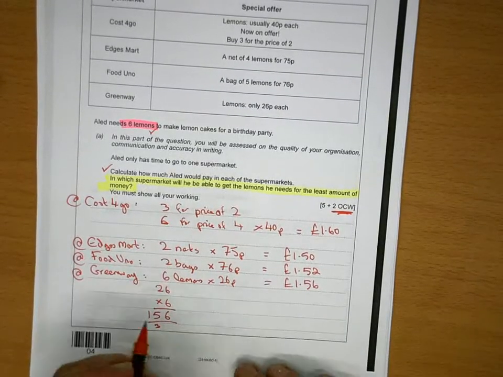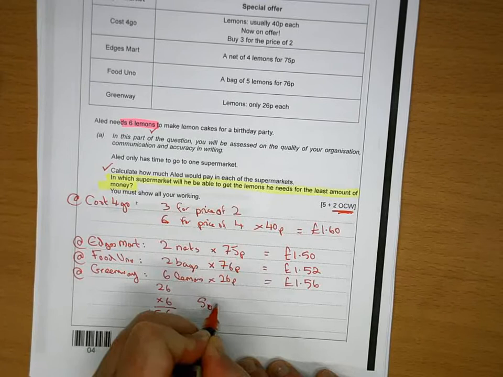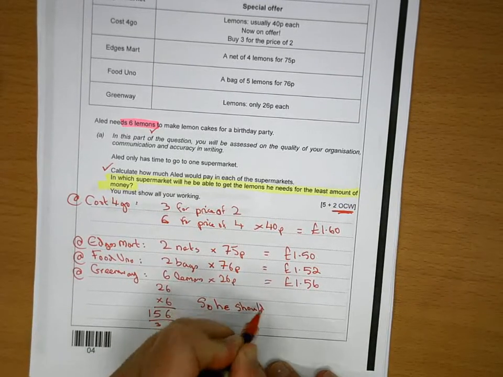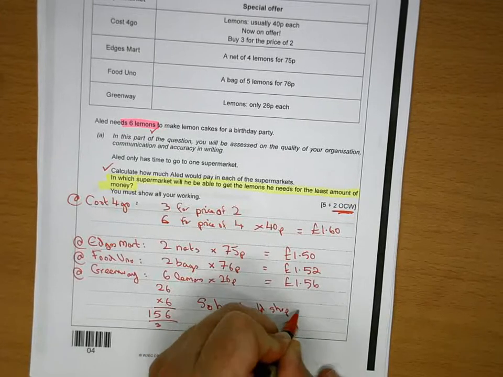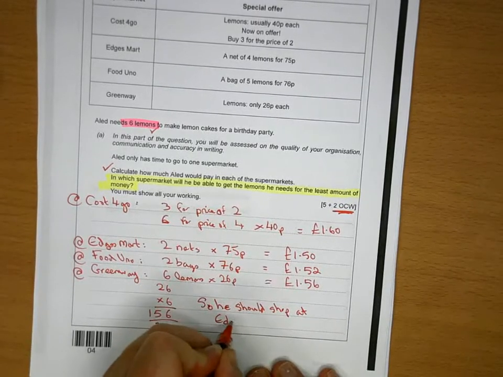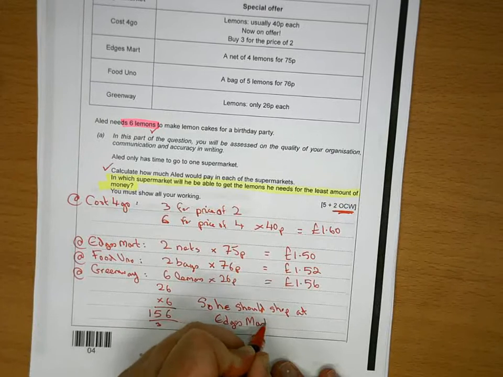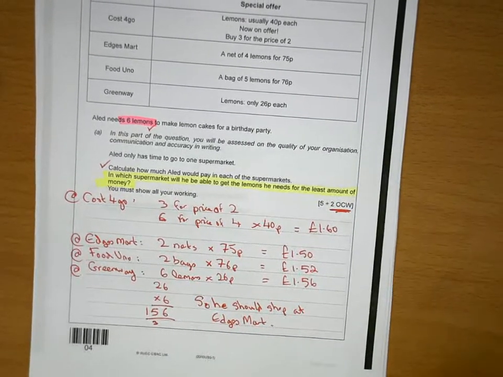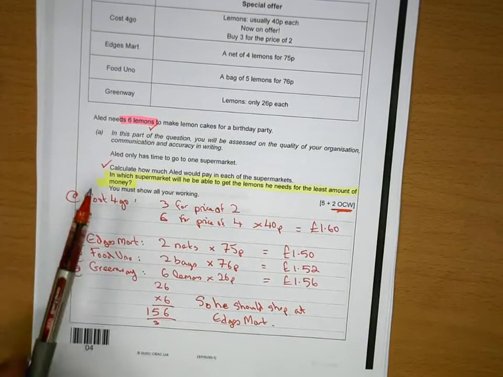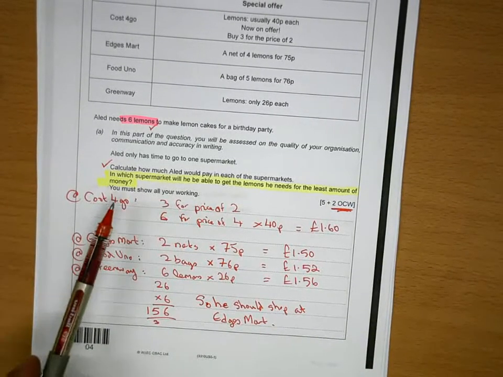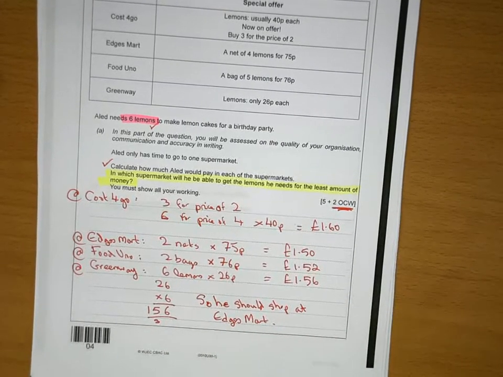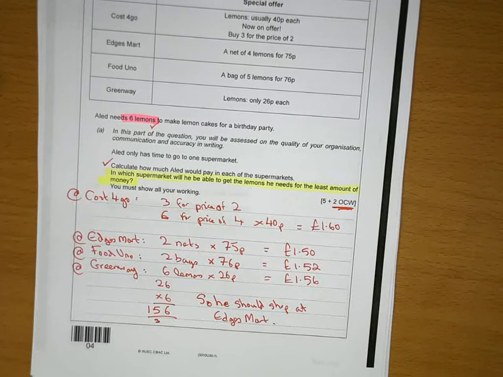So my conclusion, he should shop at Edge's Mart. Have I answered the question? Yes, I've worked them all out, and yes, I've identified which supermarket he will get for the least amount of money. So I should be on for 7 marks.